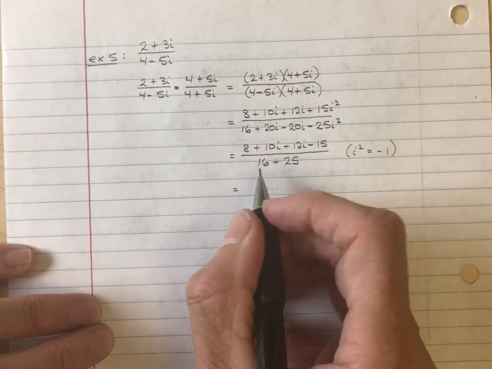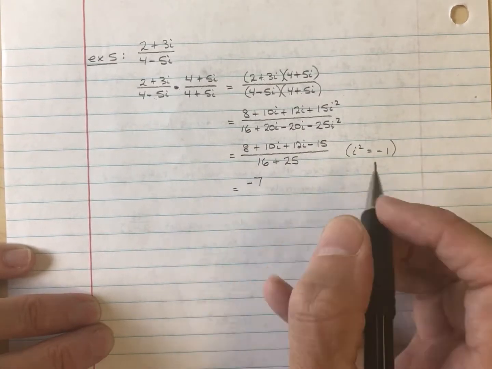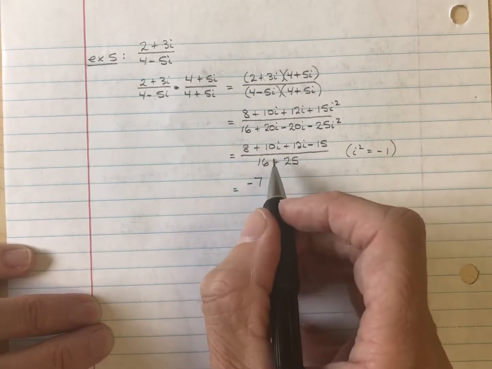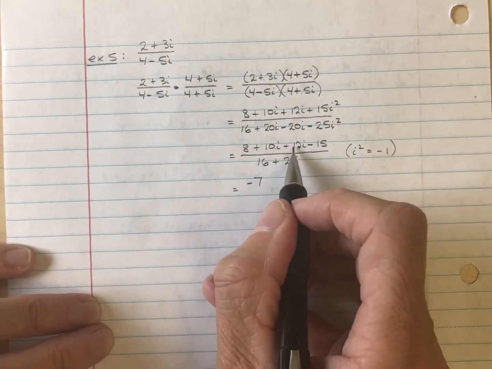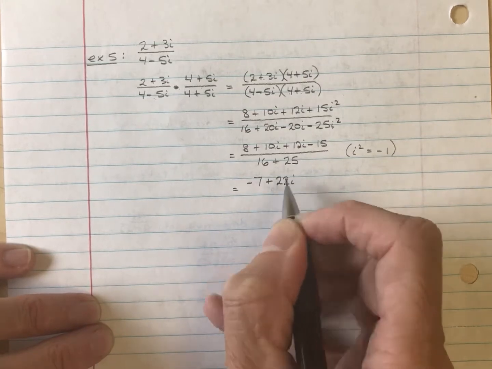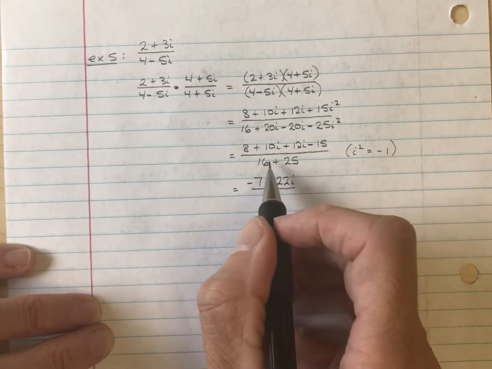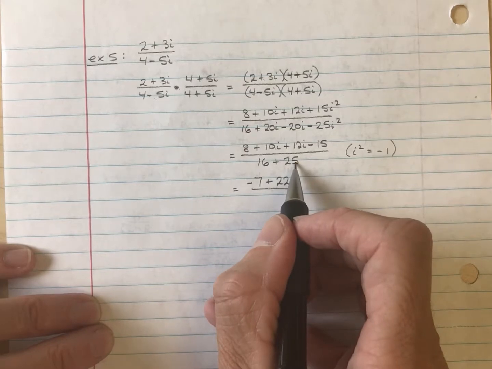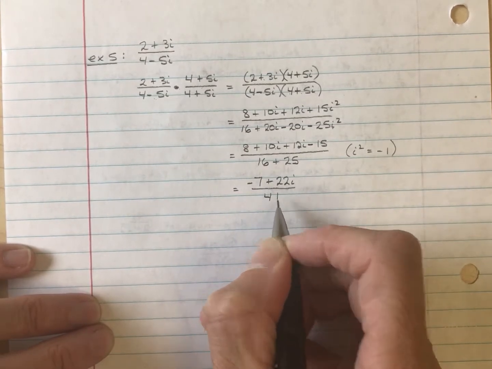8 minus 15 is negative 7. So that's the numerator I'm working on right now. 10 i's and 12 i's is 22 i's. I'm going to divide that. Well, this is pretty simple. 16 plus 25, I believe that's 41.